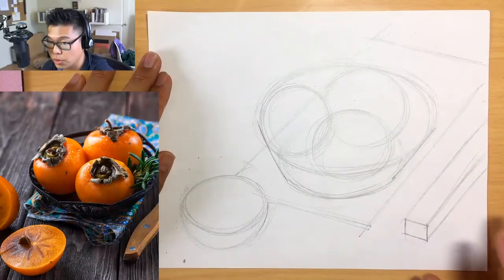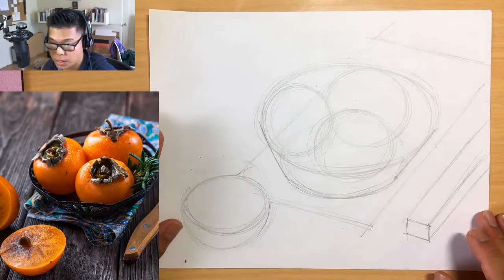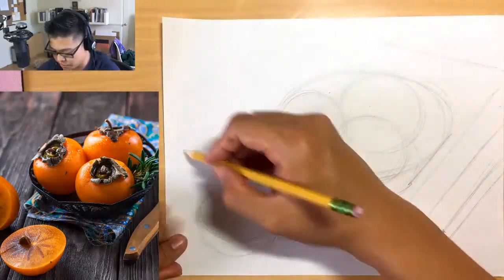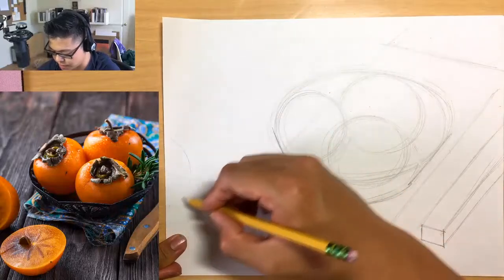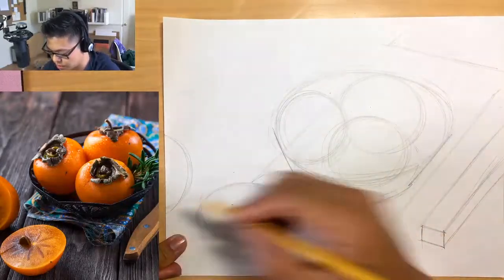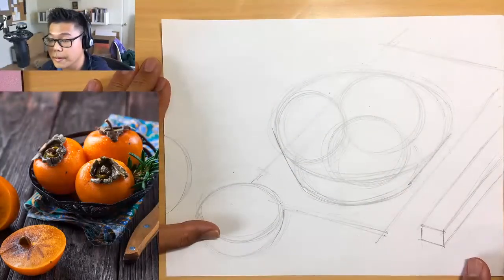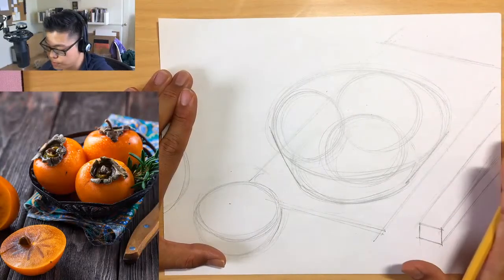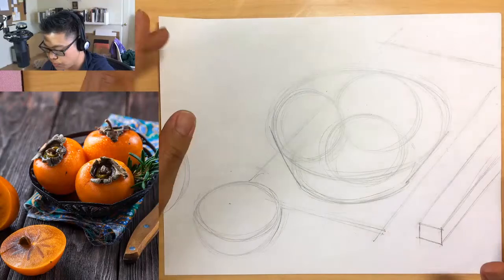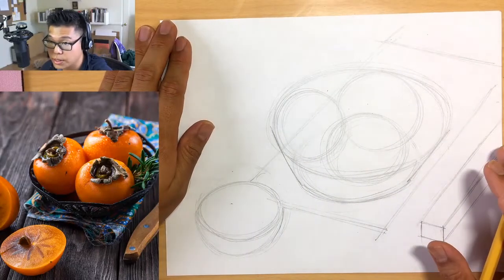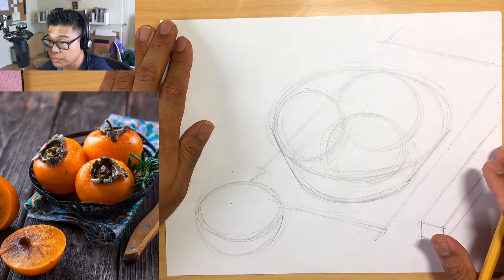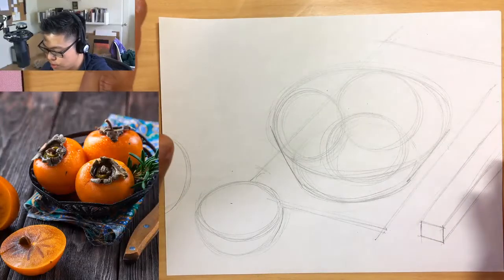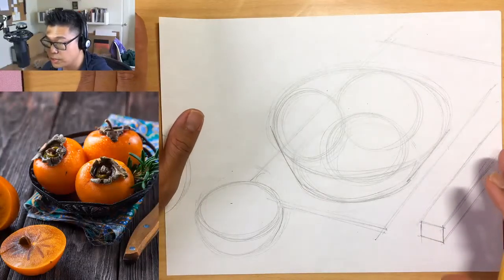Okay, so those are our largest forms that I could find. I'm omitting, well, I guess I can include it, a part of a persimmon that's visible here. Now that we got the largest forms placed, we want to think about the smaller details that we can add on to it. Most of these lines, actually all these lines, are not going to be our final lines. These are our construction lines.